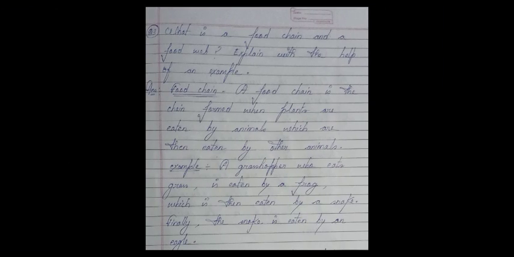Now the next one you can see, question number 3 is, what is a food chain and food web? Explain with the help of an example. About food chain and food web, I've already explained to you in the last classes. I've shown you the diagram of how a food chain and food web work in nature, with examples. So the answer is, a food chain is the chain formed when plants are eaten by animals, which are then eaten by other animals.